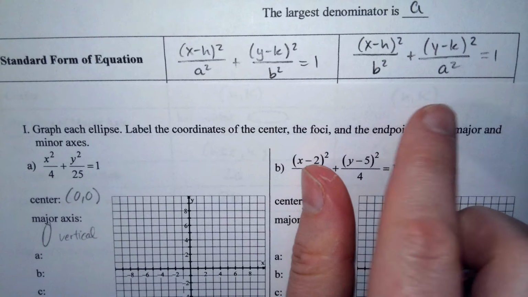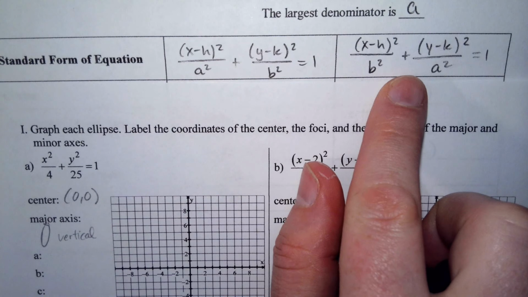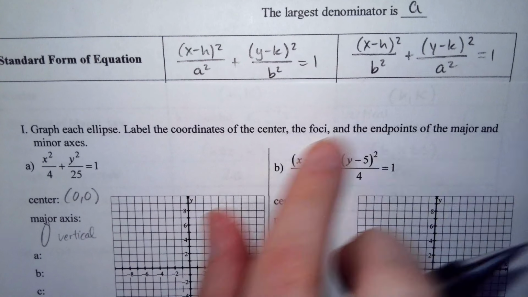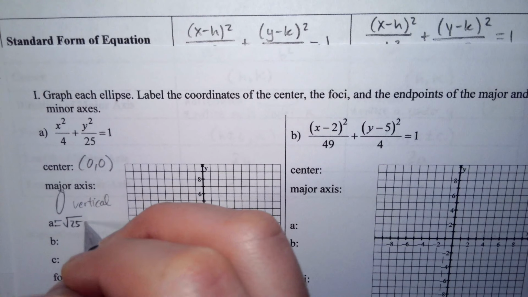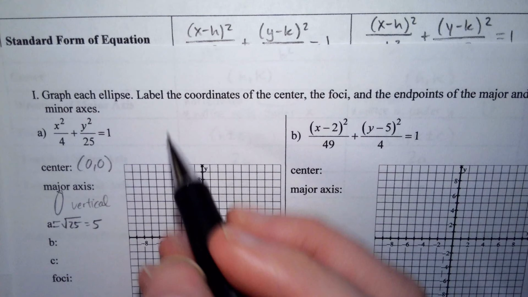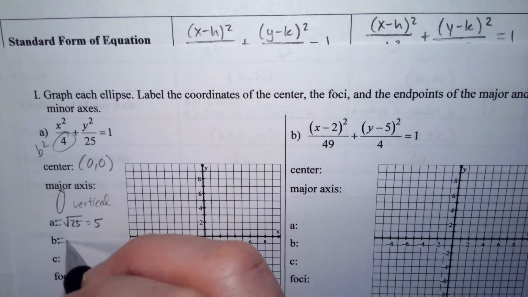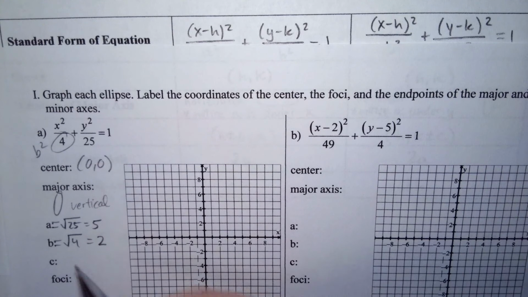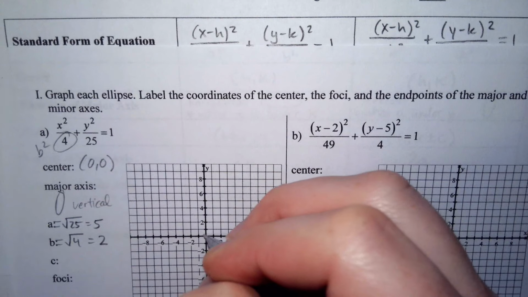Okay, so I'm going to focus more on the second version of the standard form equation. So we have b squared and a squared in the denominator. So therefore a is the square root of that 25, so that's 5. The 4 is b squared, so b is the square root of 4, which is 2. Okay, let's figure out c and the foci in a little bit. So the center is 0, 0.